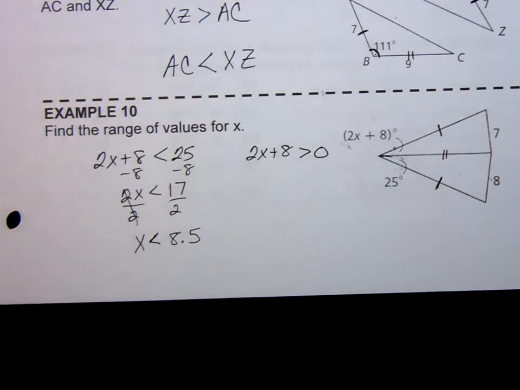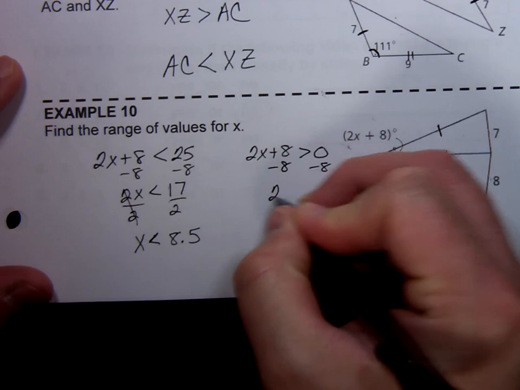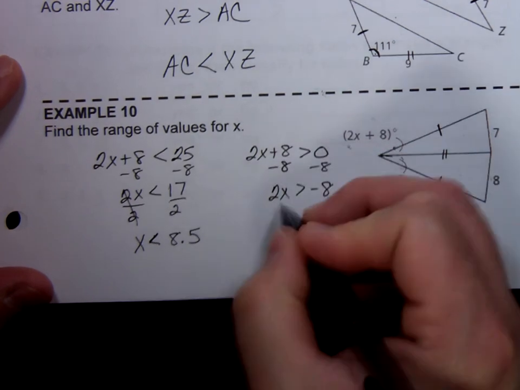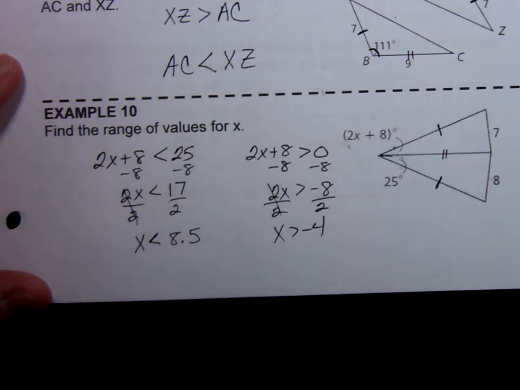Whatever expression they've given you for that angle or for a side, because sides have to be positive also. You don't ever see negative numbers on a ruler. Whatever that expression is for the side or the angle that they give you, we're going to set it greater than 0 to show it has to be positive. And we'll solve for that as well. So I'm going to subtract 8. And then divide by 2. So it says x has to be greater than negative 4.